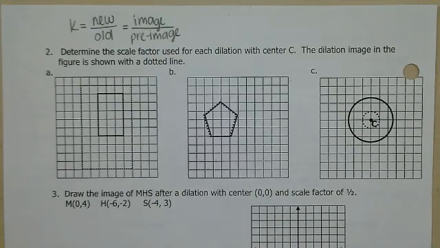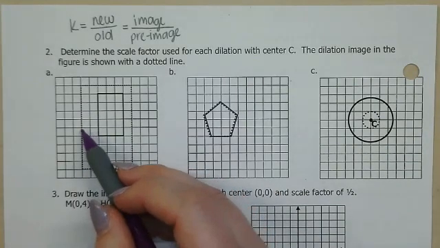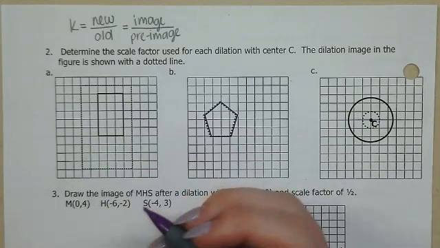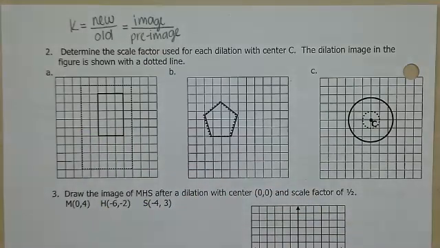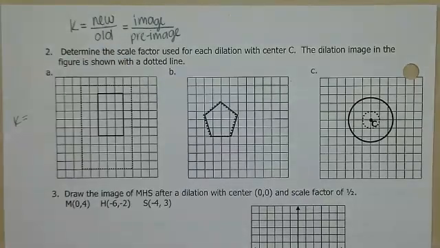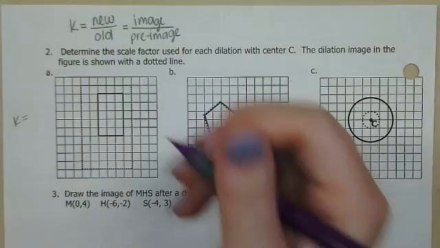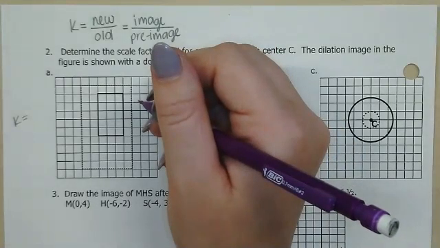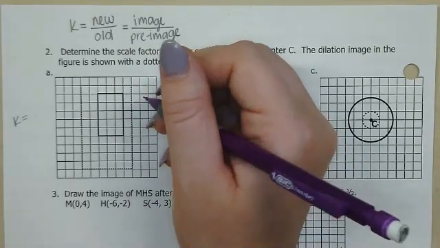All right, so it says the image is the one with the dotted line, right? So on figure A, is the dotted one bigger or smaller? Bigger. So that would mean my scale factor should be something large, right? Something bigger than 1. Okay, so I have to put new over old when I find this scale factor. All you really need to do is find 2 measurements and compare them.